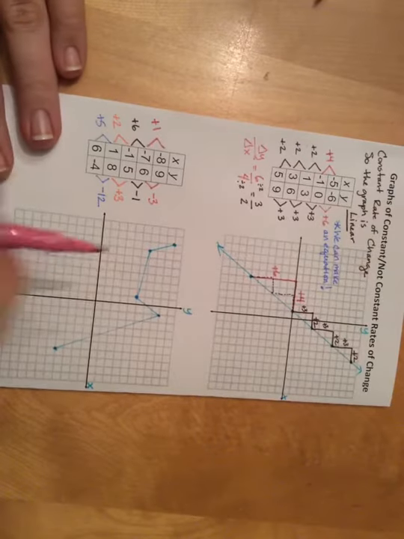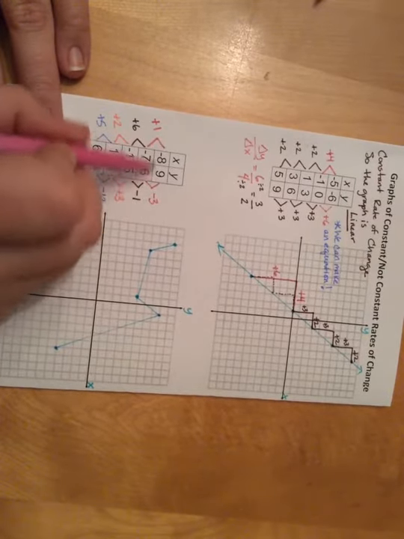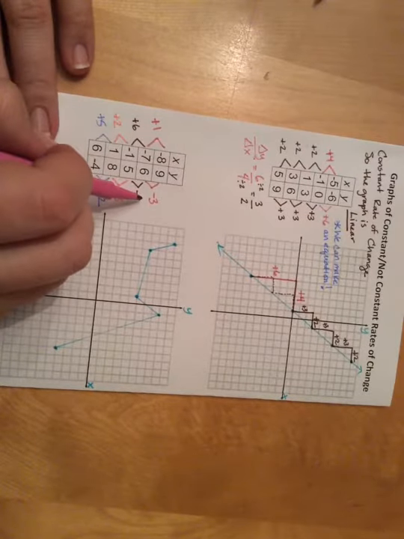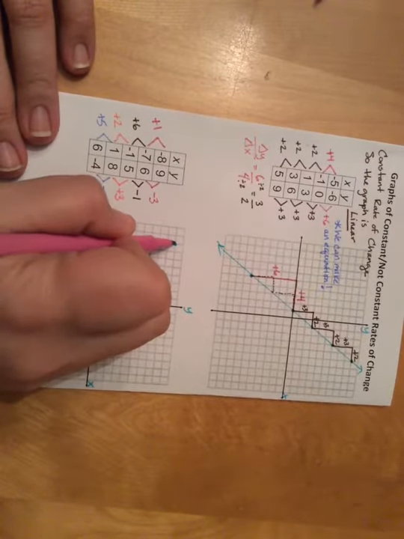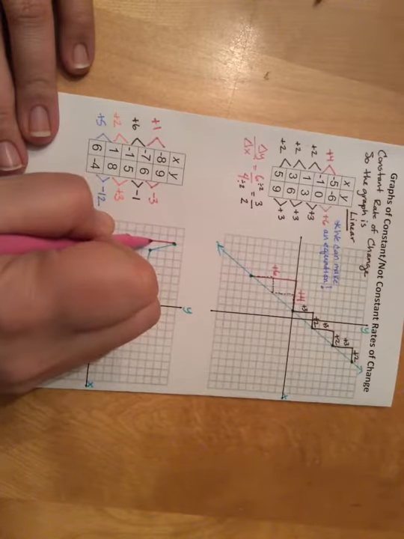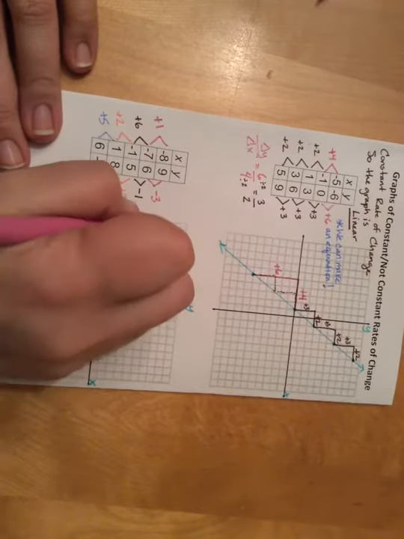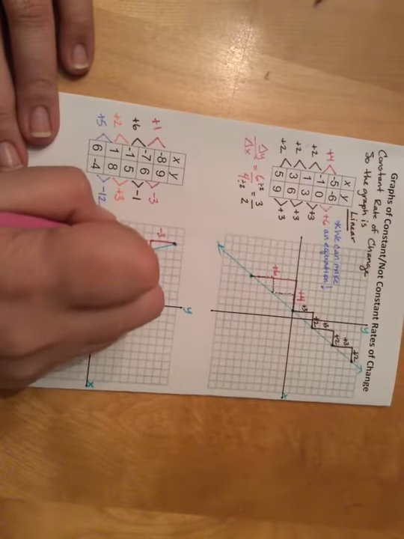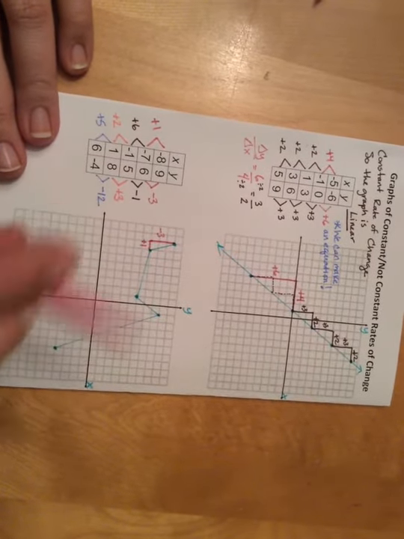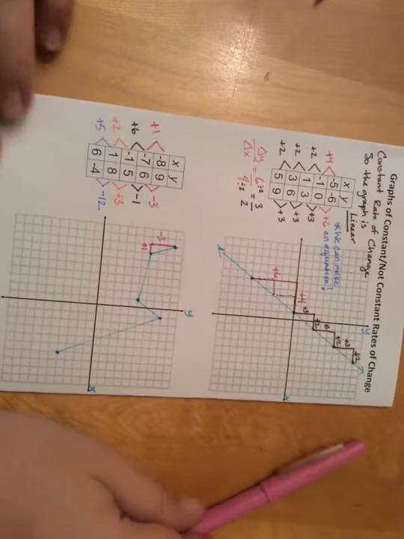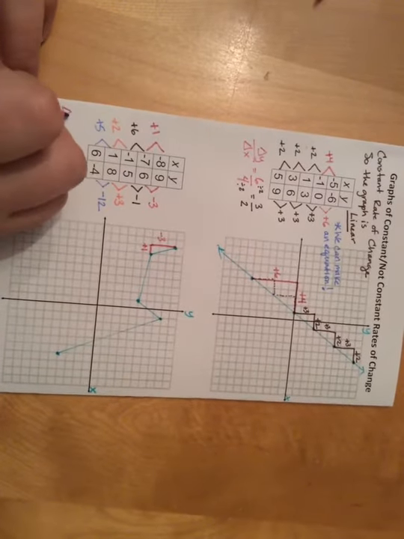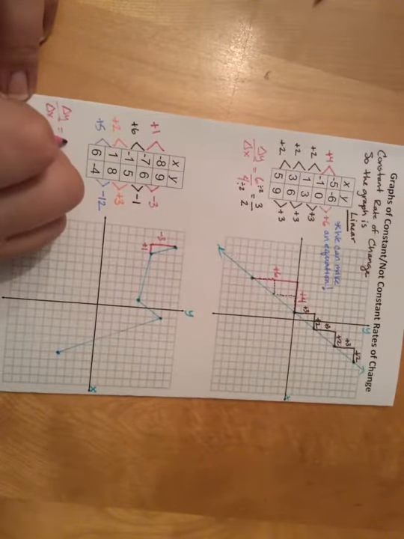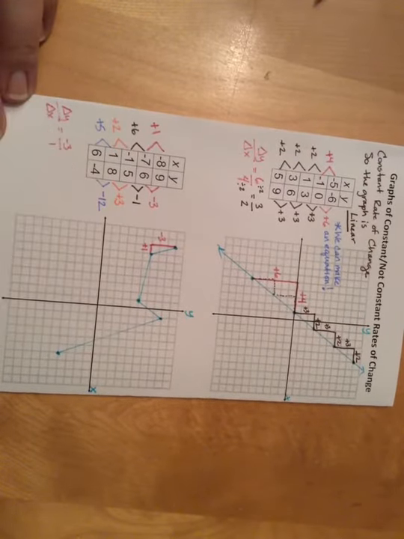So I have from these first 2 points increasing by 1 and decreasing by 3 on the y side. So if I go from left to right, I go down 3 and to the right 1. Down 3 is decreasing, and to the right 1 means it's increasing. So there's our first rate of change on the graph. And down here, I'm going to write change in y over change in x. I'm going to say -3 over +1.